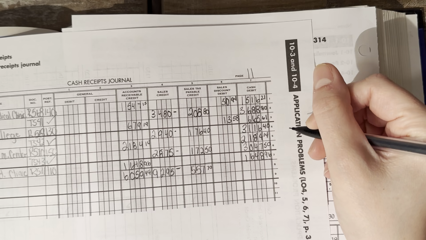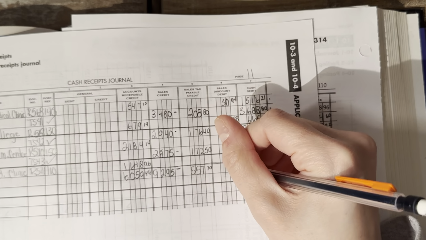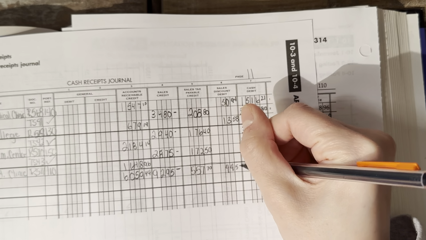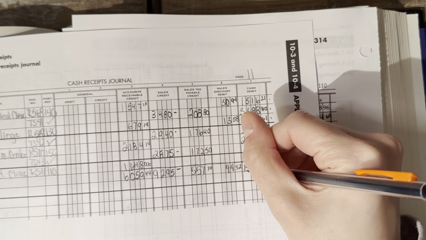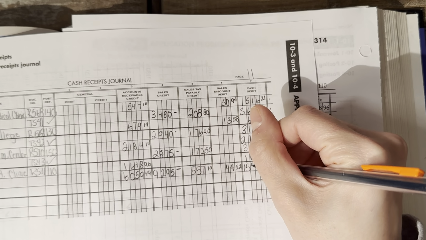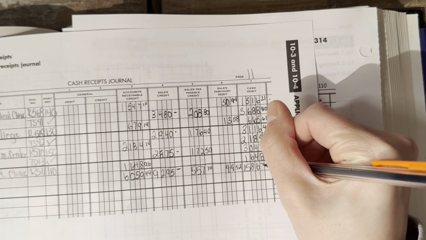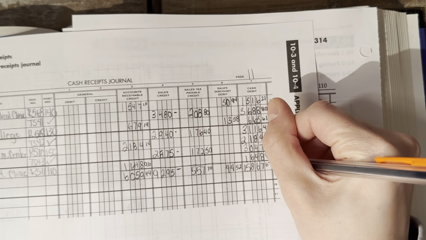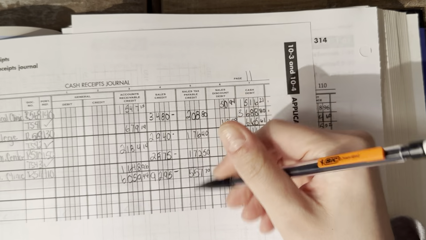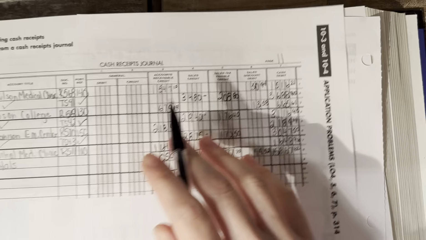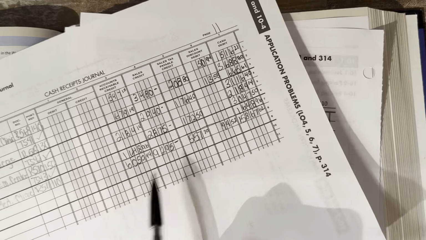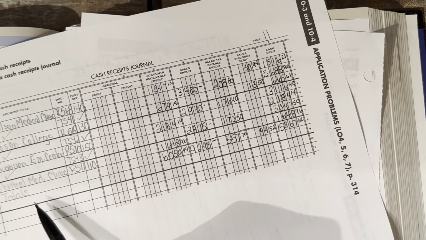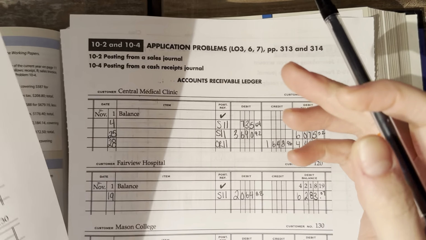For my sales discount, I have $44.52. And then for the cash debit, I have $15,867.62. So I've just added up the totals to get the total. Now it says to prove that the debits equal the credits. So we did the totals, now we need to prove.